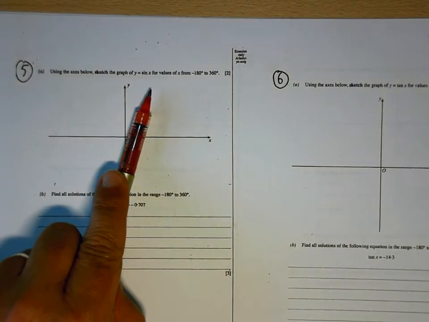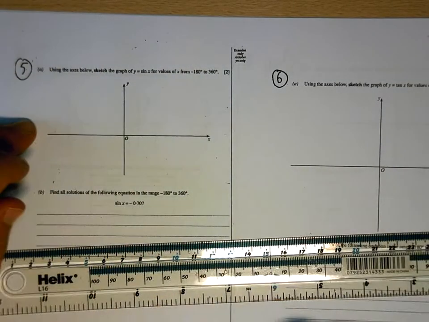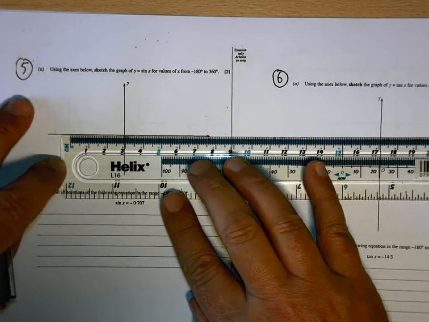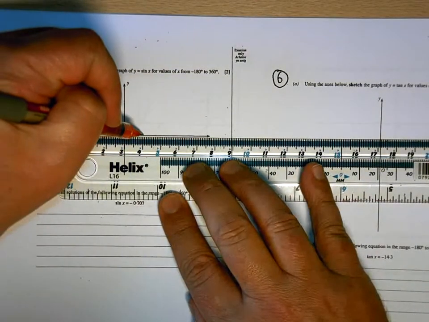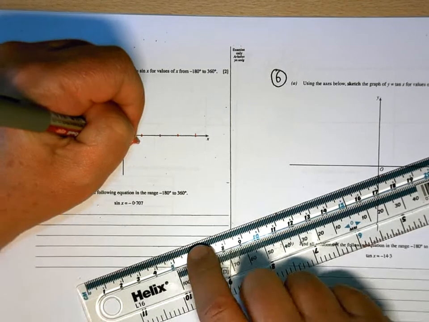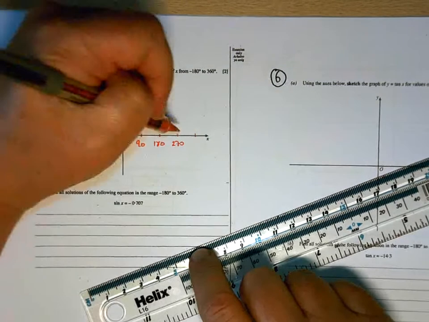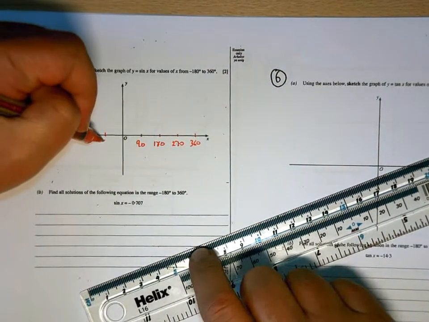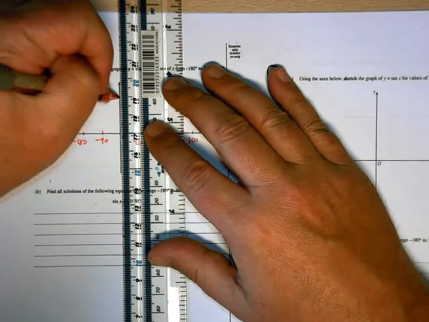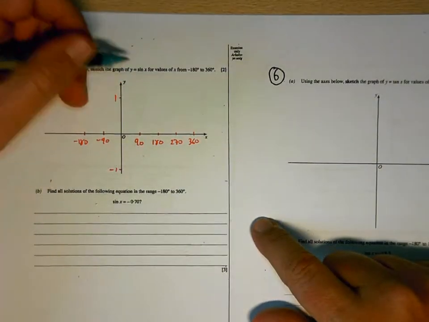Okay, question 5. Sine, minus 180 to 360. So that's another one where we've got to go in smaller steps to fit it on. 90, 180, 270, 360, minus 90, minus 180, 1, minus 1.